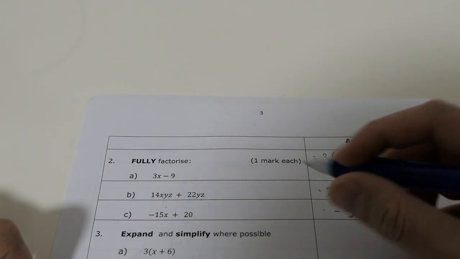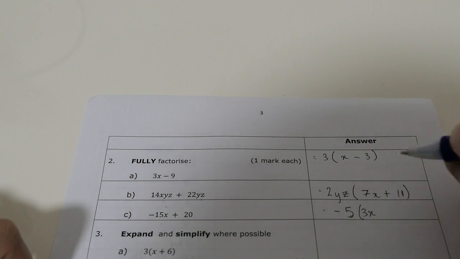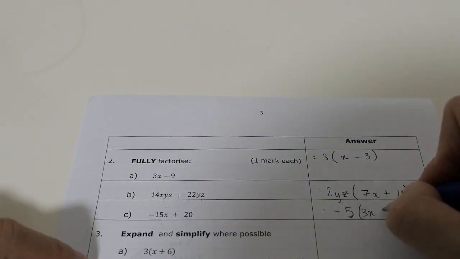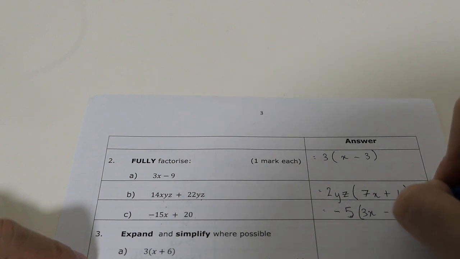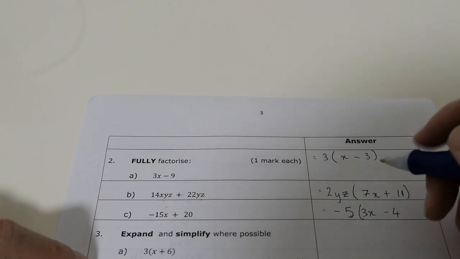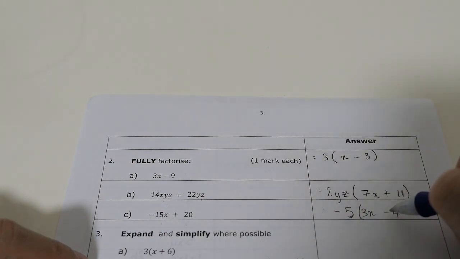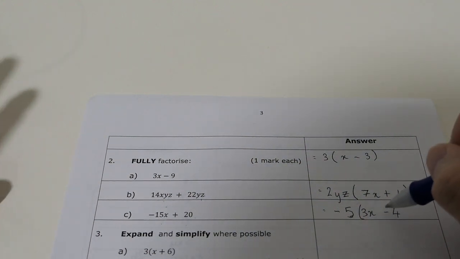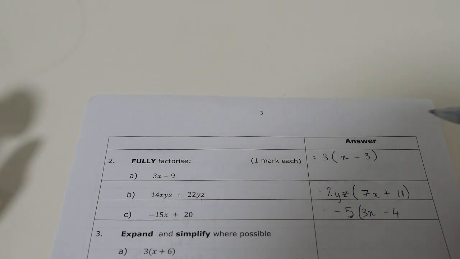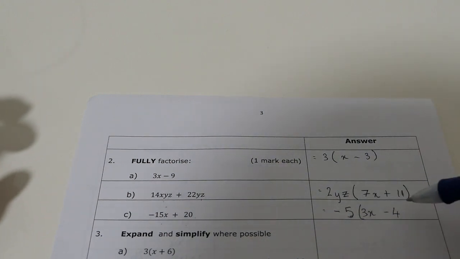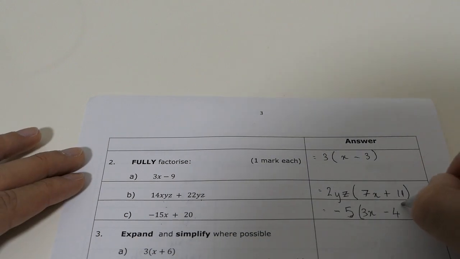No, that's not right. -5 times 3x will give me this. -5 times -4. -5 times -4 is 20. Yes, this is a minus sign as well, but just for this part, I'm going to interchange it with and make it a negative. Treat it as a negative, just for this operation, so that when I do -5 times -4, it equals +20.